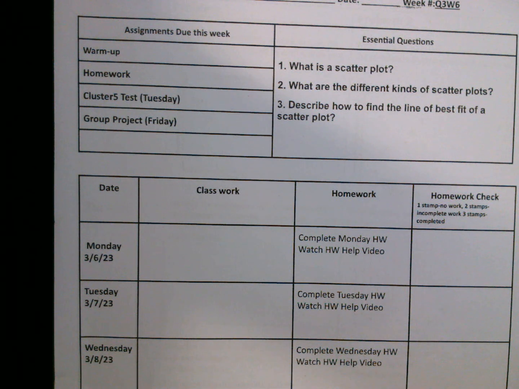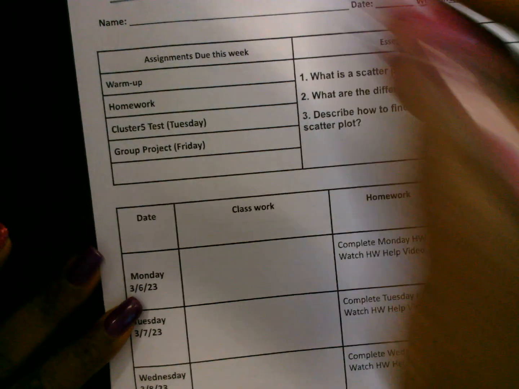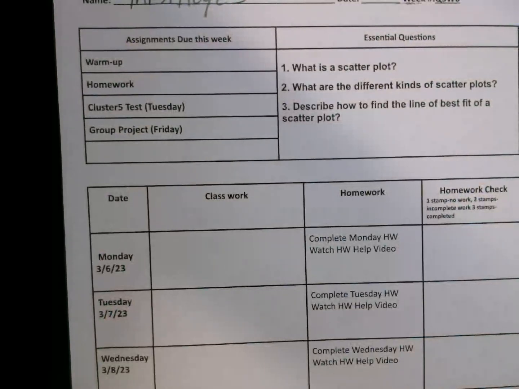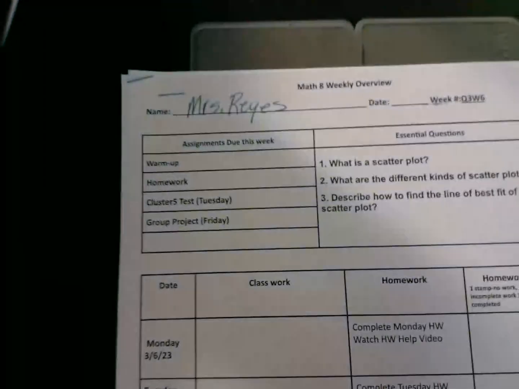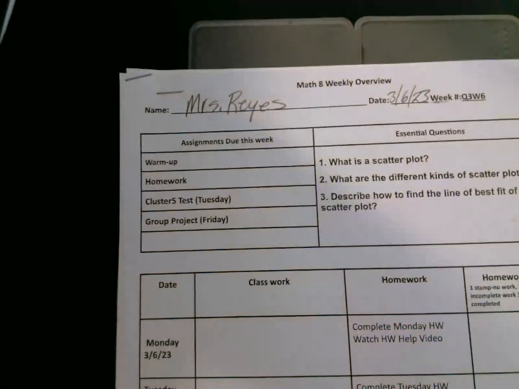All right, today is Monday the 6th. If you haven't already, please put your first and last name on your packet. Again, the date is the 6th. That's 3/6/23. Okay?